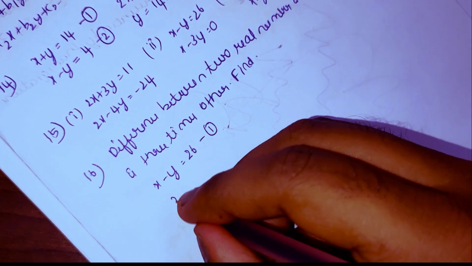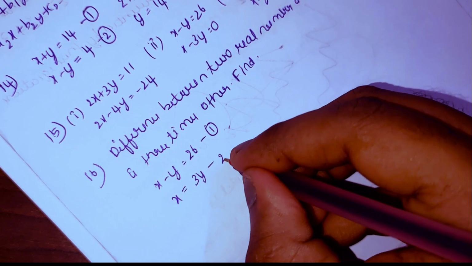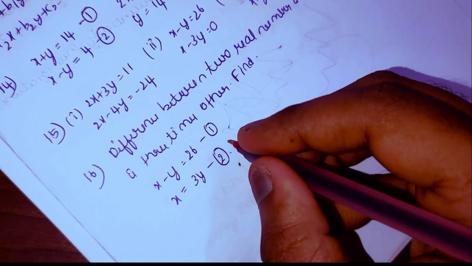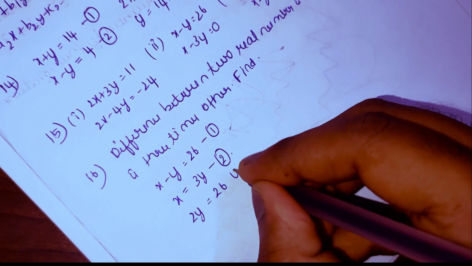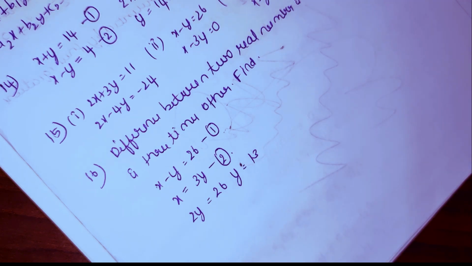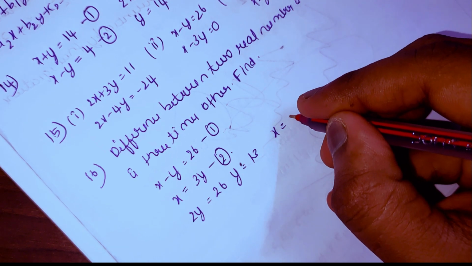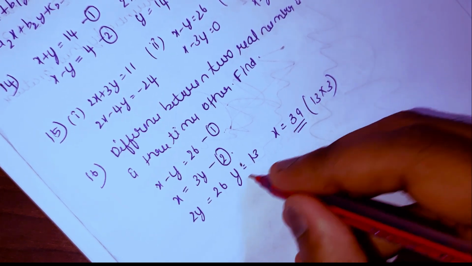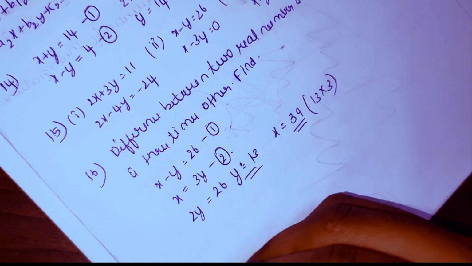Consider this as first equation, and one number is 3 times another number. We consider x is equal to 3 times y. Now substitute this second equation in first equation. You will get 2y is equal to 26, that is nothing but y is equal to 13. Substitute y in any of the equations, then you will get x is equal to 3 times y, that is 13 3s are 39. So the answer is x is equal to 39 and y is equal to 13.